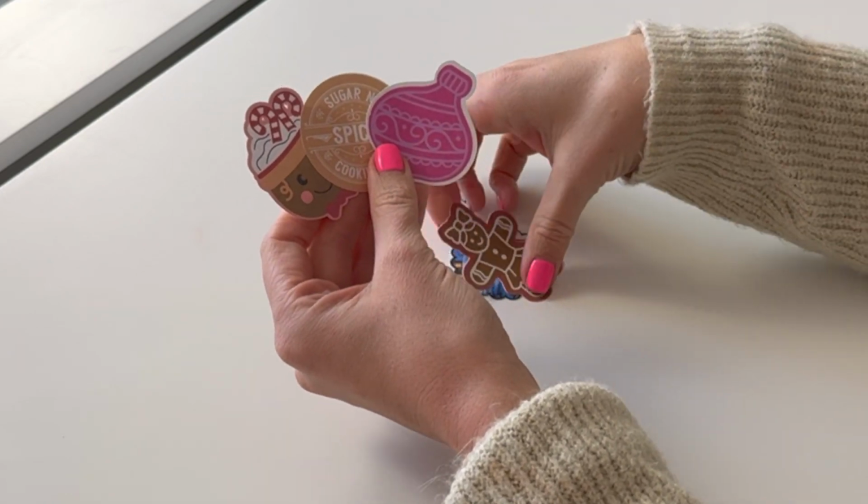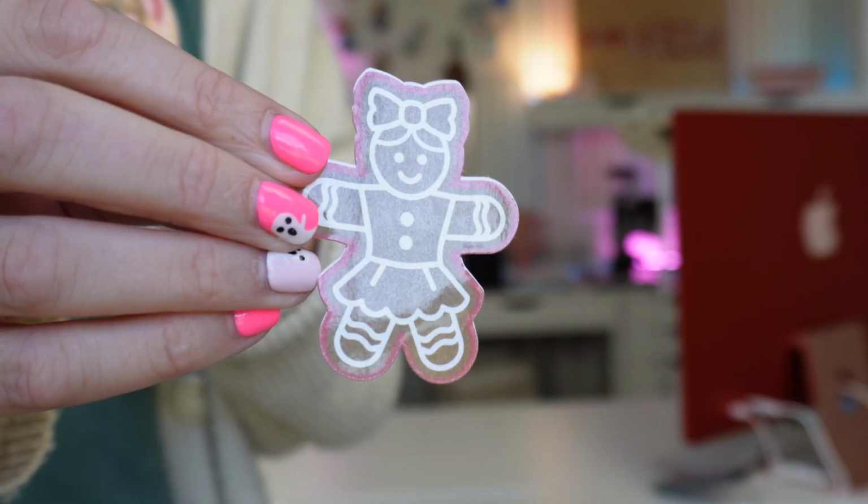If you buy cheap Cricut mats like me though, you do run the risk of eventually snapping your mat, but oh well. Okay, so here are our finished stickers. I absolutely love how these turned out.